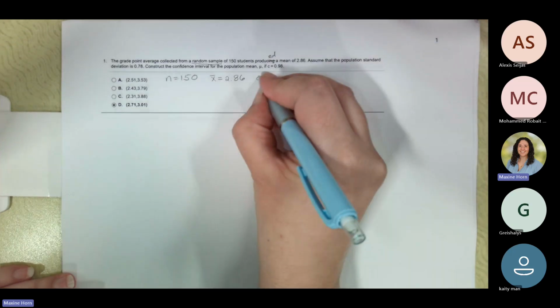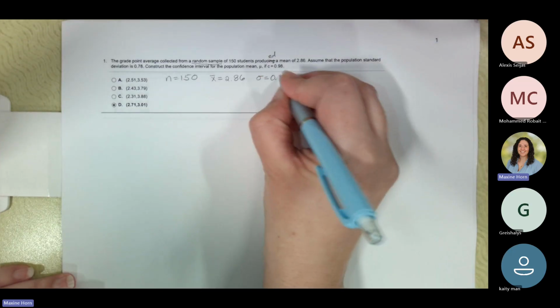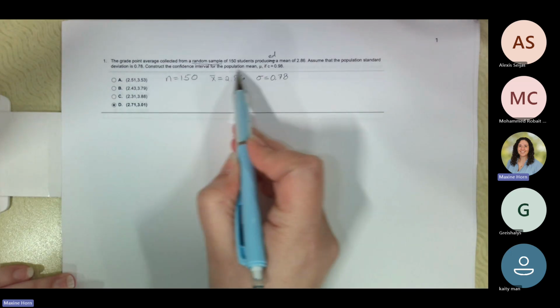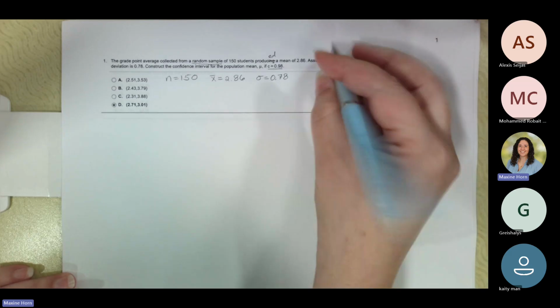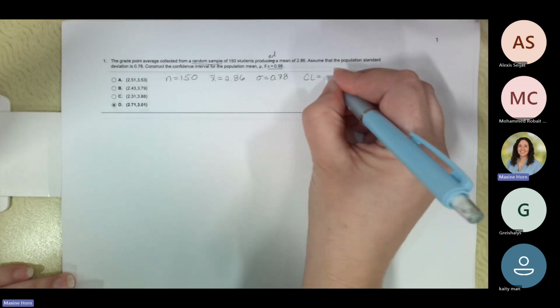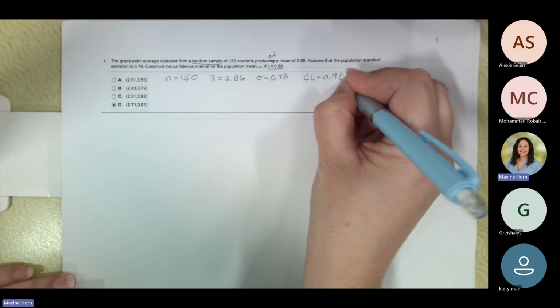Assume that the population standard deviation, so that's this, is 0.78. Construct the confidence interval for the population mean, mu, if your confidence level is 0.98. So my confidence level is 98% or 0.98.